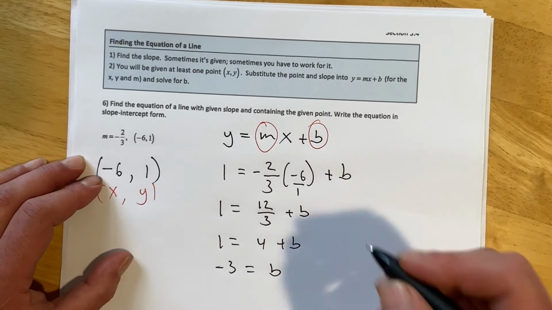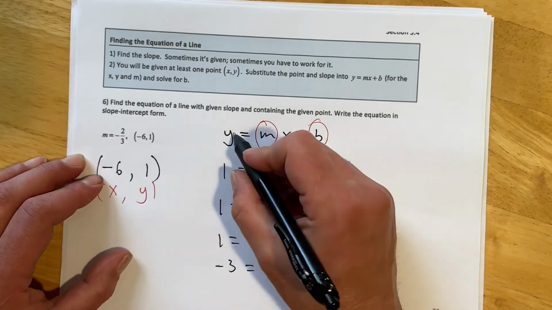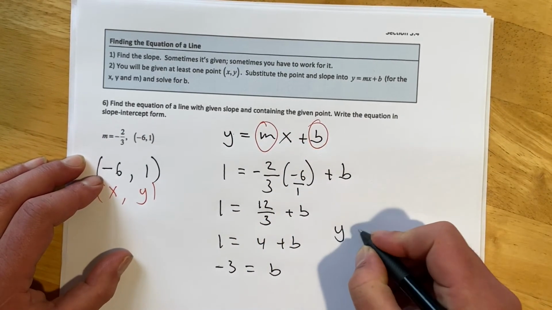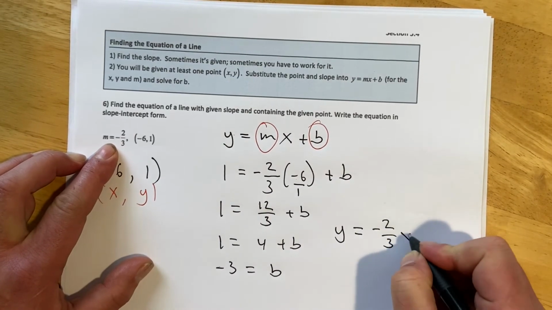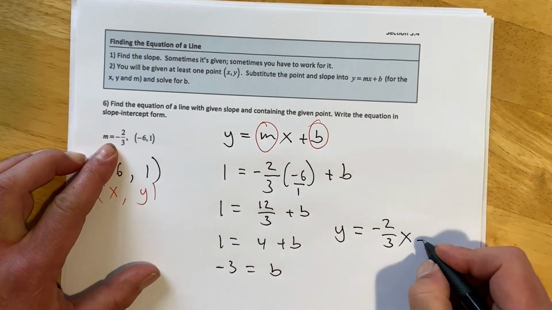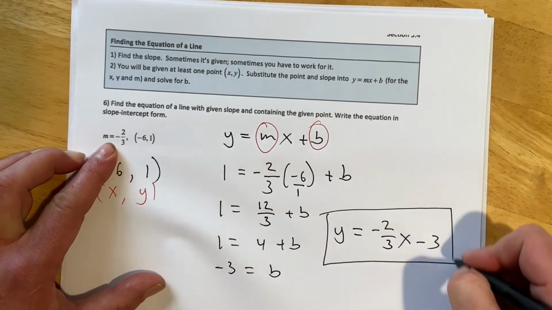So then the actual answer, we still gotta write the equation. So y equals mx plus b, I need to write y equals, and then come back and grab my m, negative 2/3 x, and then plus that b, negative 3. So that'd be my equation.